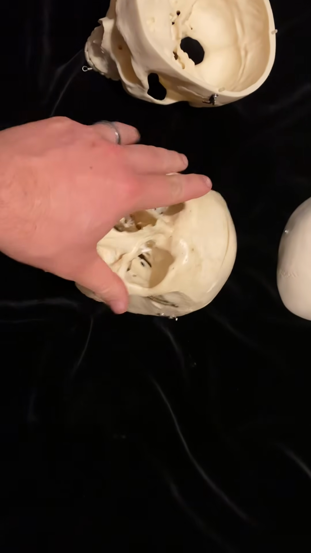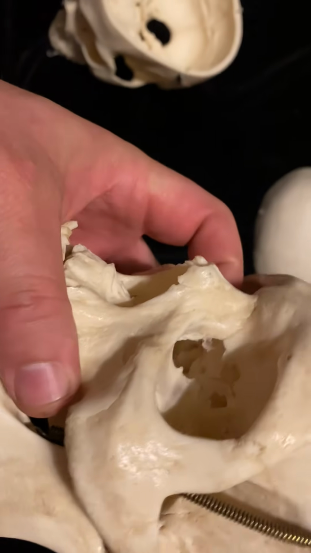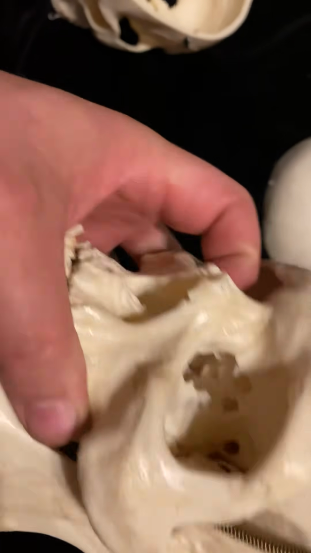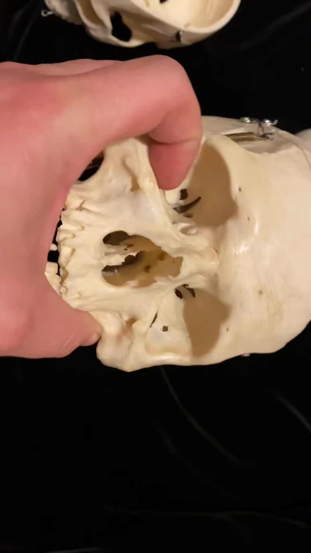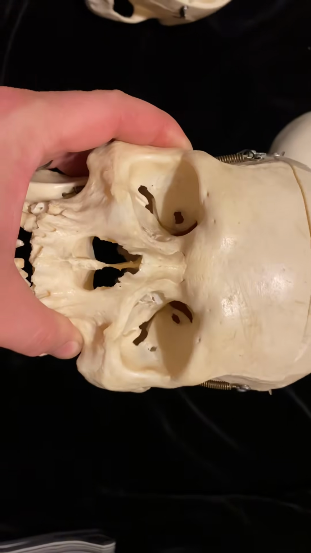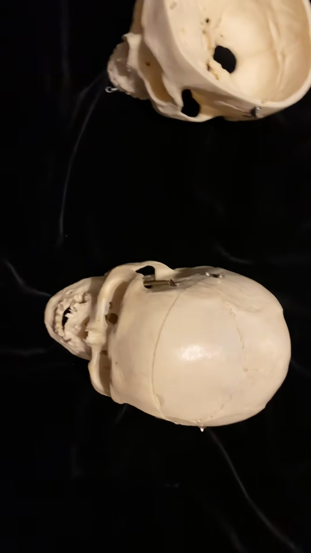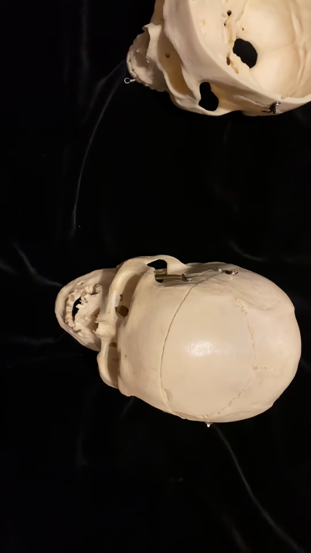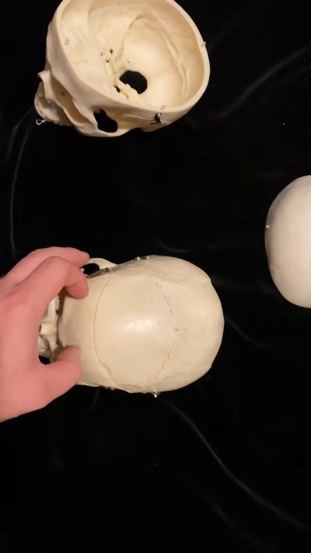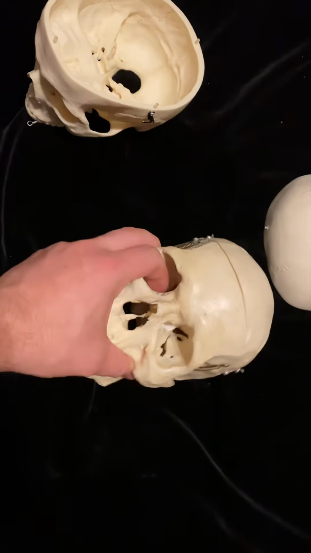One thing to notice here is that ethmoid bone, which would sit right there where that giant hole is, is mostly broken out. In a real skull like that, the ethmoid bone is mostly made up of hollow cavities. And it's really easy to break out if you ever reach in and grab the skull by the eye sockets like that.